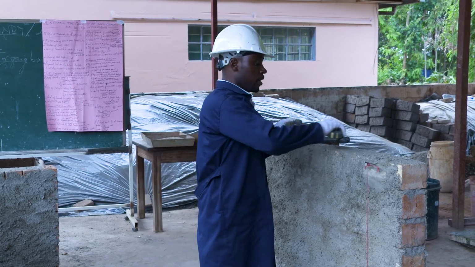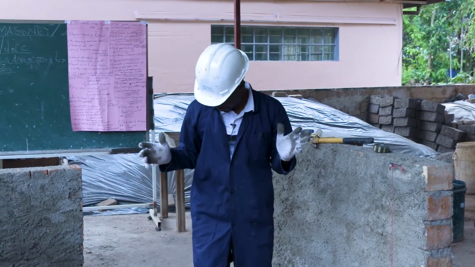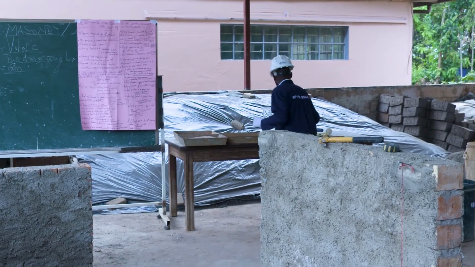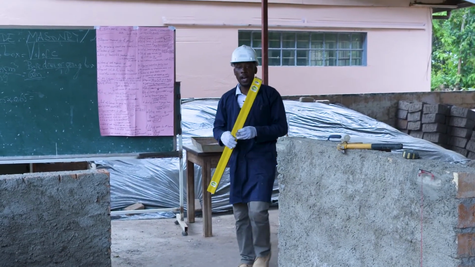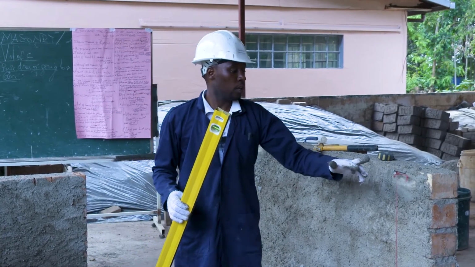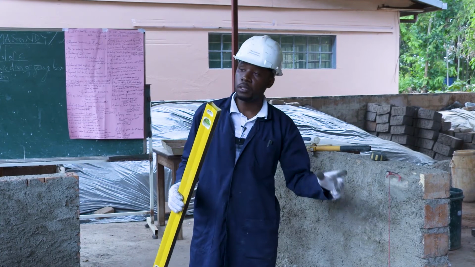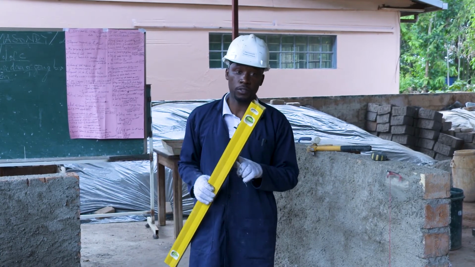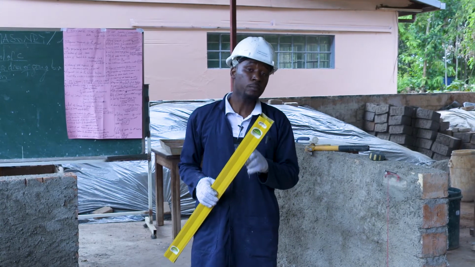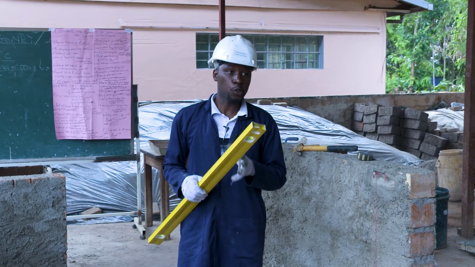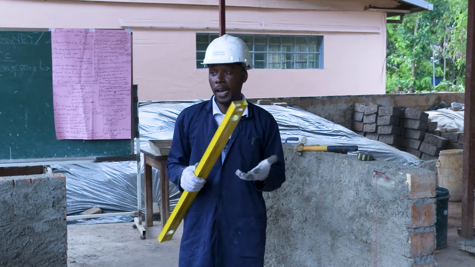So normally, if we have a spirit level with high precision, you can ensure that. But because this plumb bob is more efficient than this spirit level, dear students, it is better to use this rather than this, okay? Because sometimes those spirit levels are the most inaccurate.